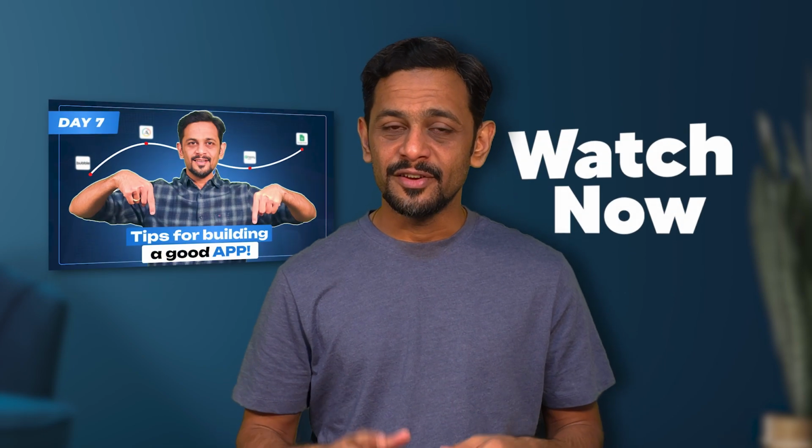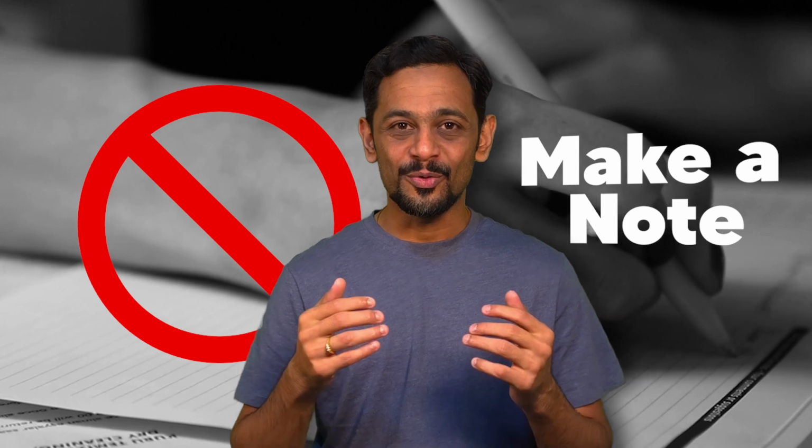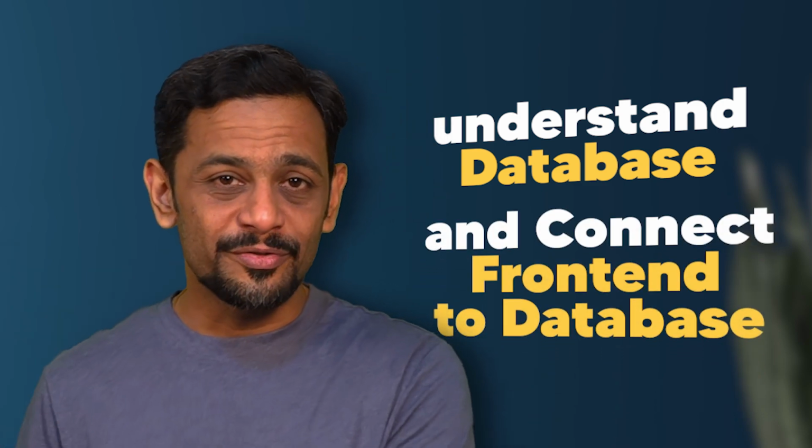In the previous session, we explored input elements, but we have not stored that data in the database. And so, right now, that particular page is like a restaurant which does not make a note of what the clients have ordered. So, let's ensure we understand databases and let's connect the front end to the database.